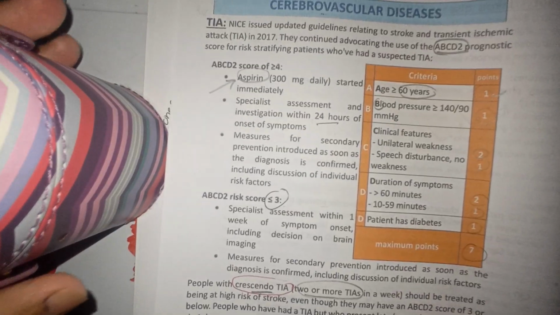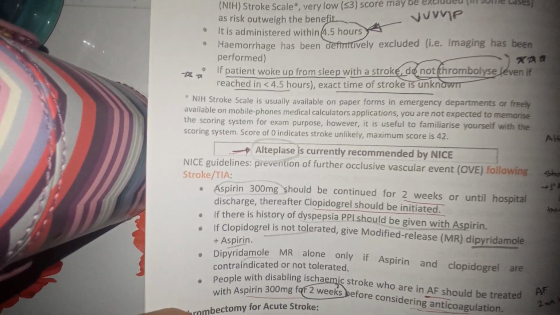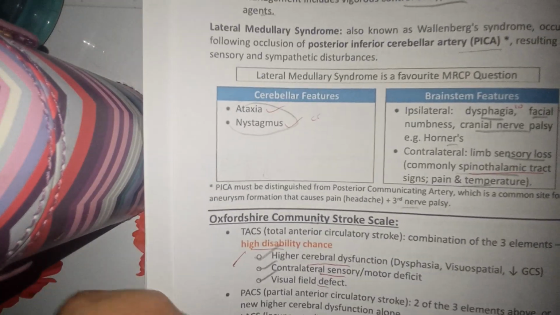Okay, coming to a very important topic, cerebrovascular disease, we'll have ischemic stroke, TIA, and all those strokes and hemorrhages that are there.